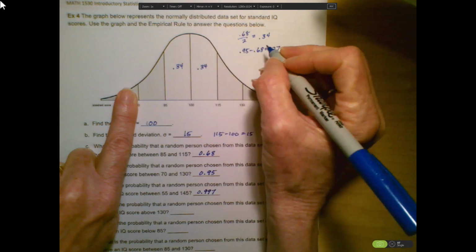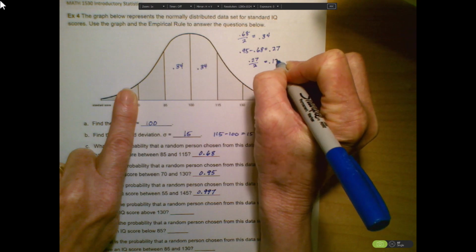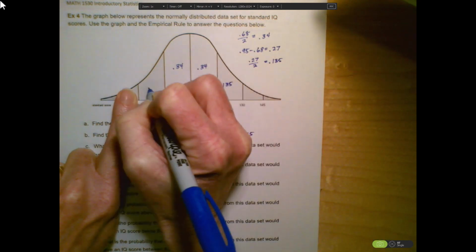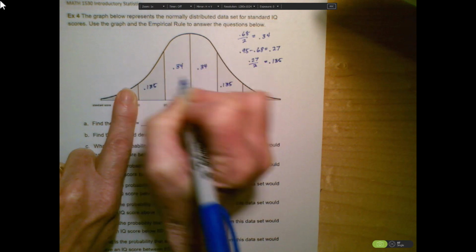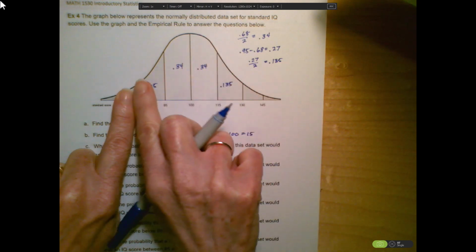So if I take 0.27 and divide it by 2, I get 0.135. So this is 0.135 and this is 0.135, right? If you add those 4 numbers up, you should get 0.95, because between 2, 0.95.